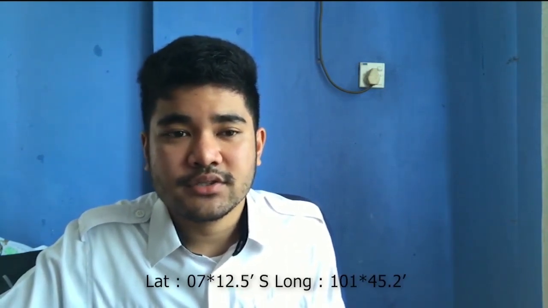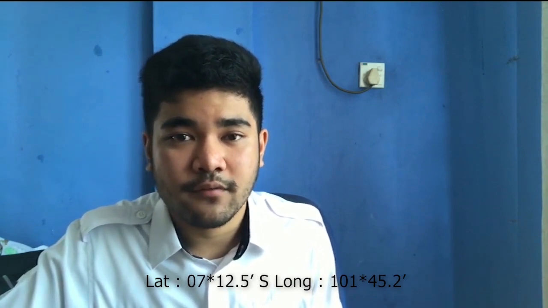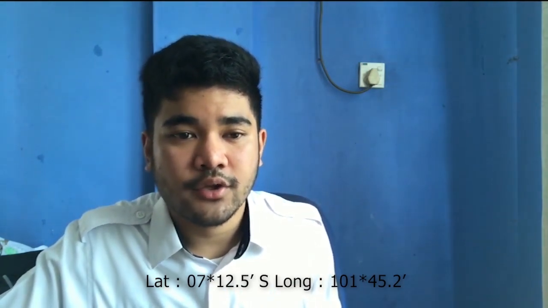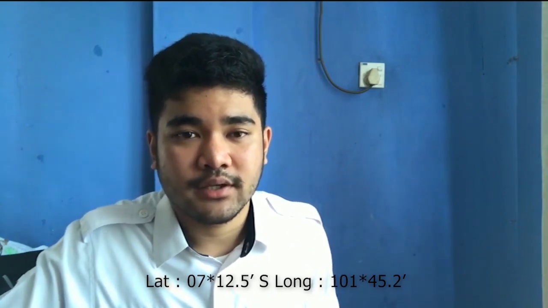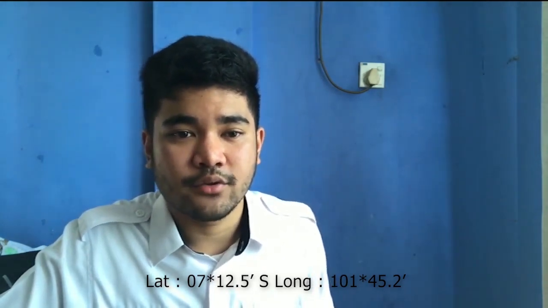Section number 2, how to say position. There are 2 kinds of methods to say position. The first method is using latitude and longitude. For example, latitude 07 degrees 12.5 minutes south, longitude 101 degrees 4 5.2 minutes. For numbers, we have to say it one by one, each number. Especially for number 4 and number 9, we have to say it fower and niner. So it says like 1, 2, 3, fower, 5, 6, 7, 8, niner, 0.